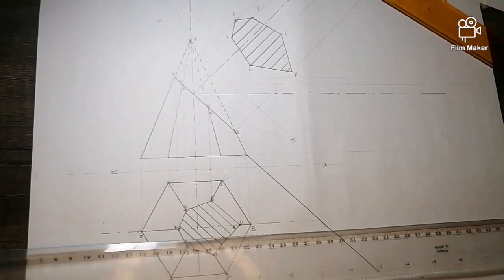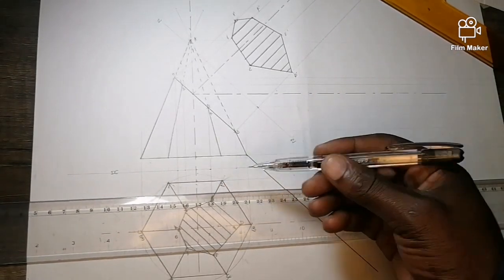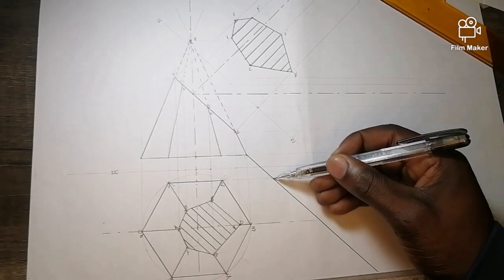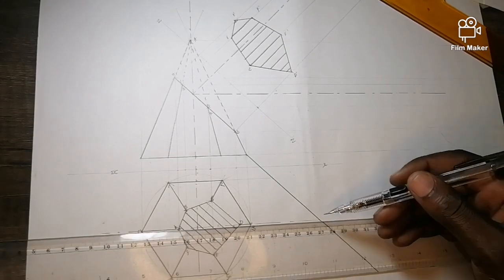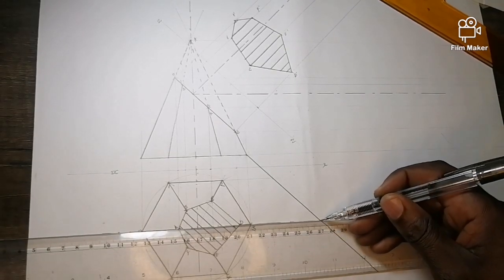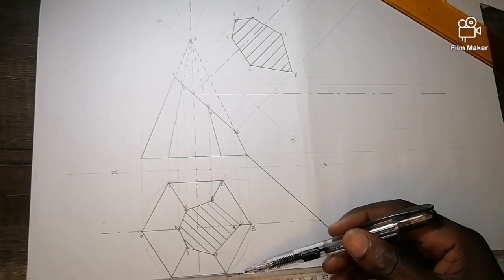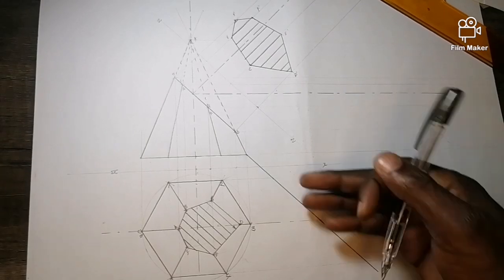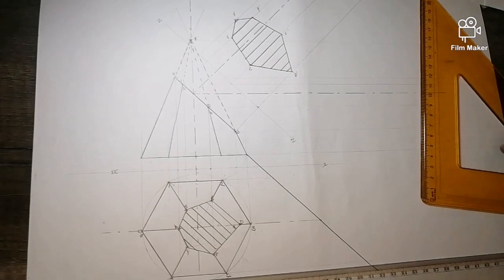Then you take this point line, which is point 1 and 2. Once it touches this part, it must go up. You understand? So 0 and 3, 0.5 and 4, 0.5 and 4. There it is. Once it touches the line of 45, they must go vertically up.